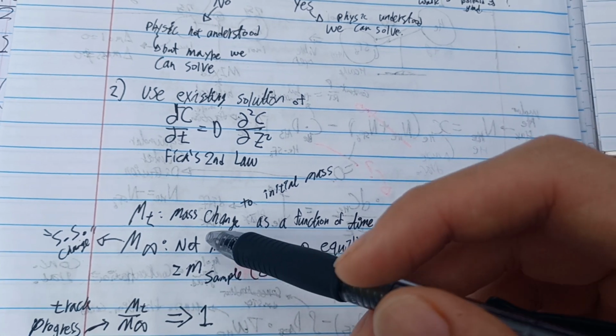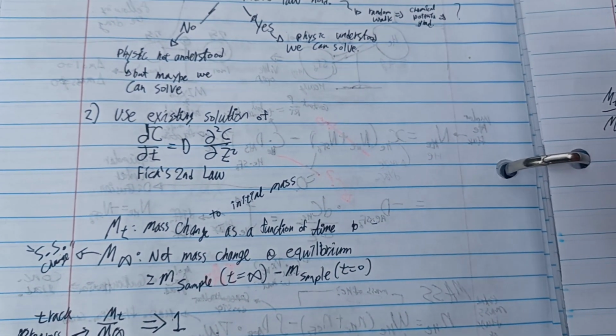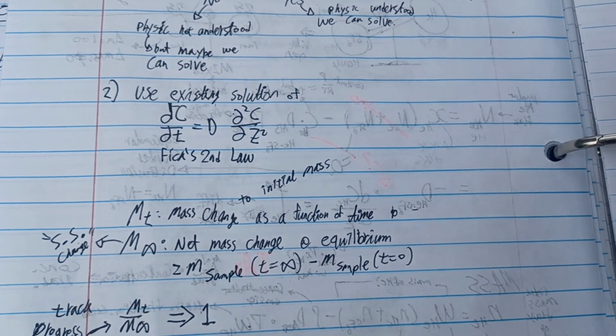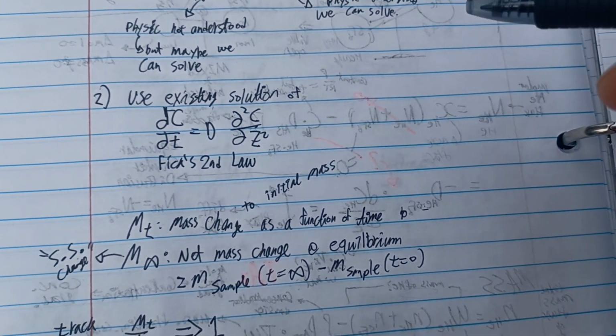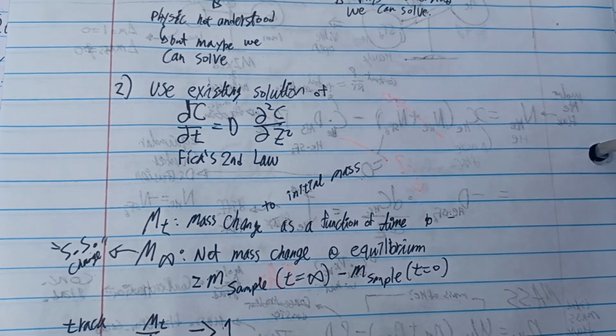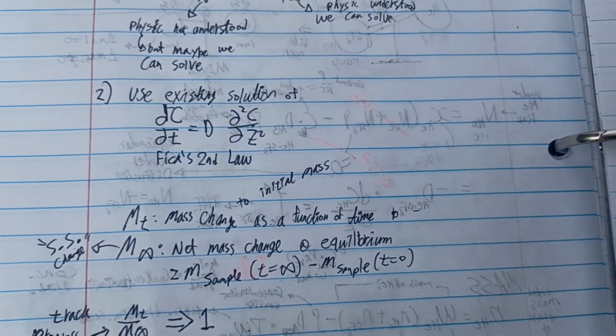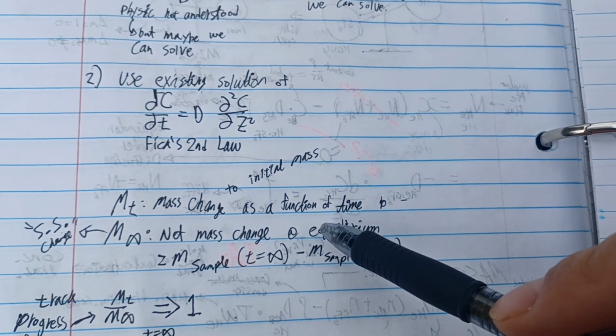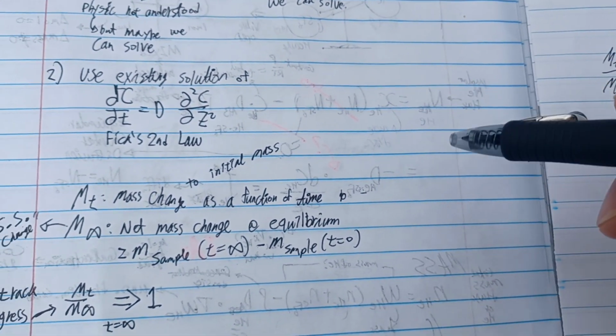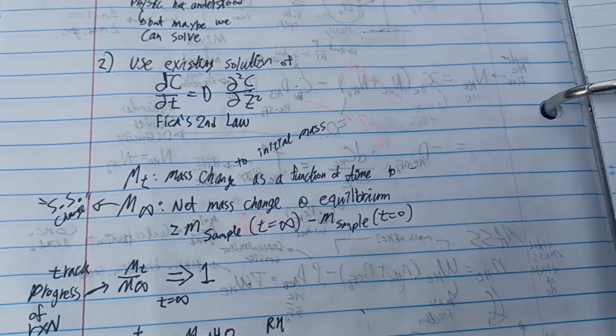So we have these two concepts: M_t, which is the mass change as a function of time, and M infinity, which is the net mass change at equilibrium. So for the steady state change, at the steady state, how much mass has changed, we can define by M sample at t equal to infinity minus M sample when t is equal to 0.